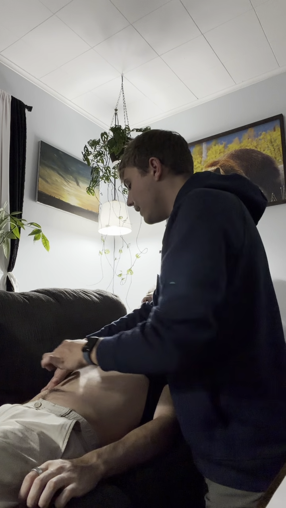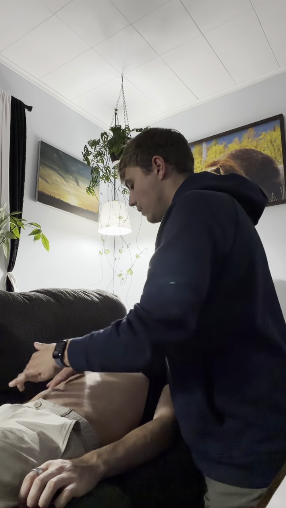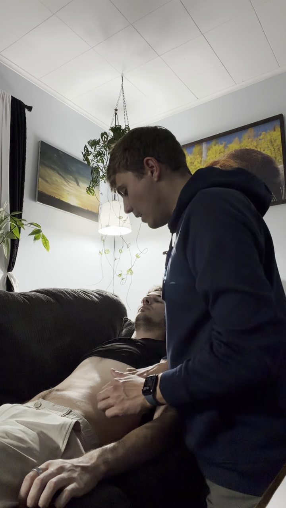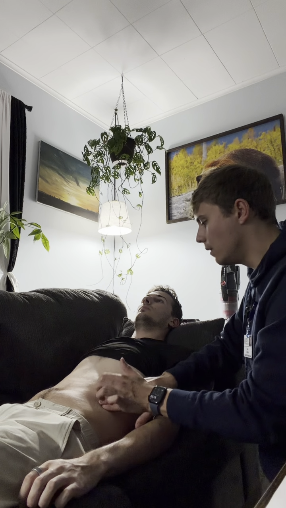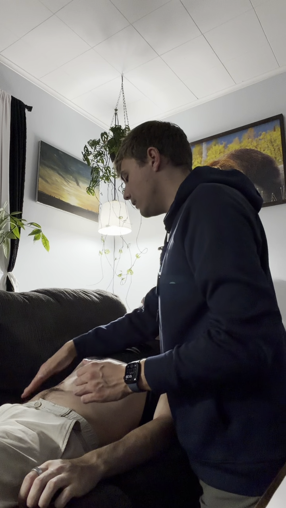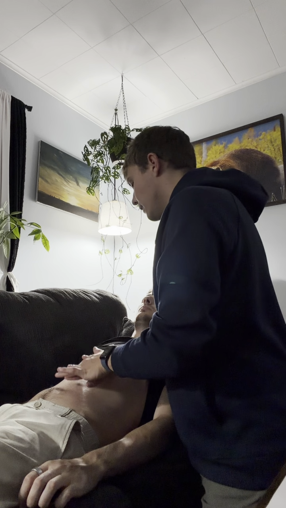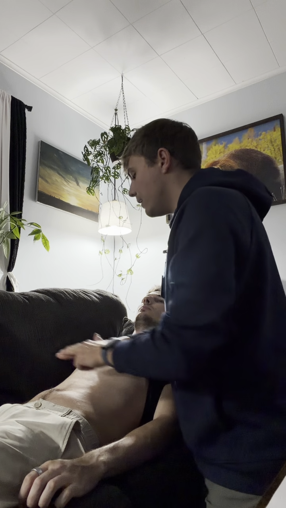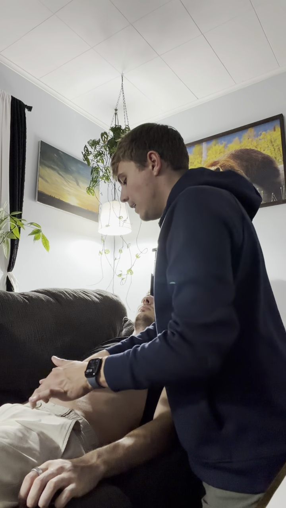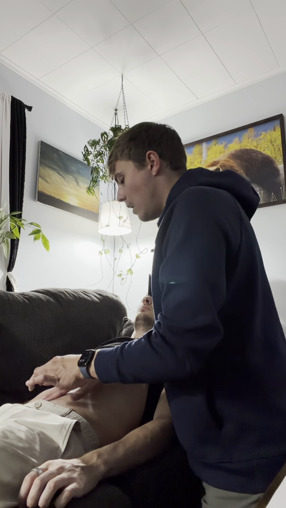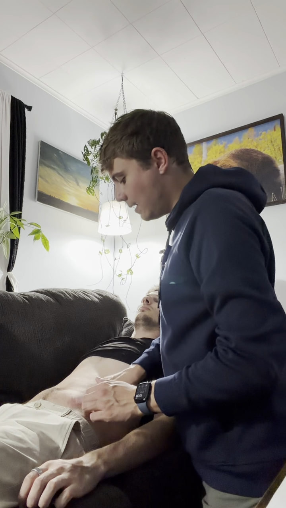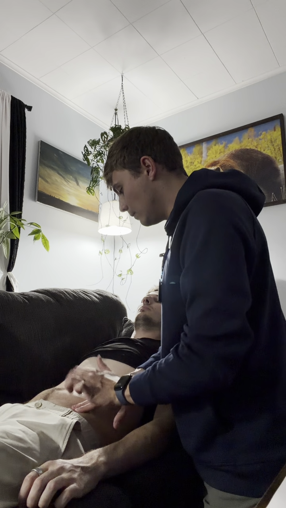Then we'll do the right lumbar region, the umbilical region, great. The left lumbar region. Now we're doing the right iliac region, the hypogastric region, and the left iliac region.